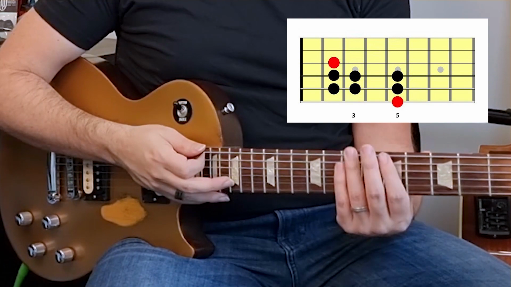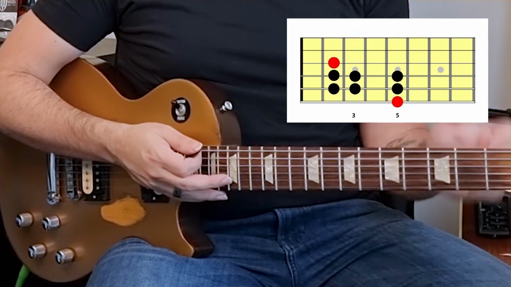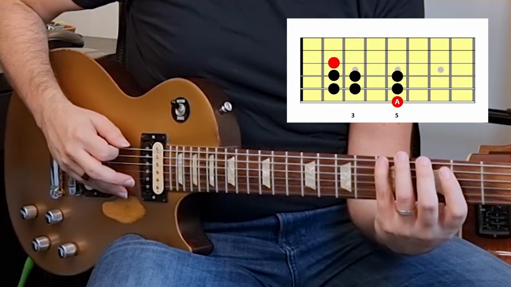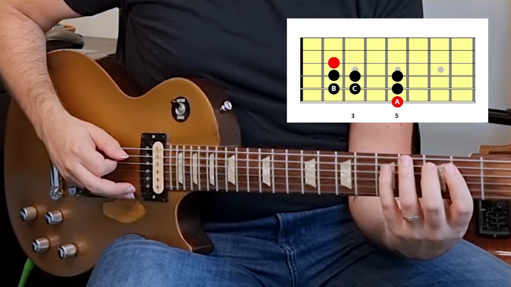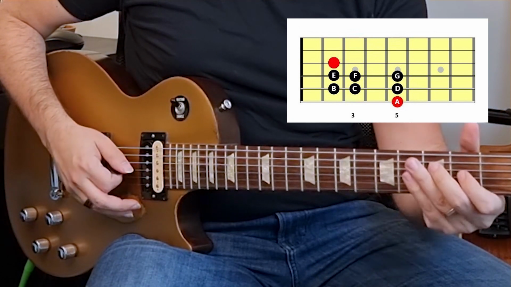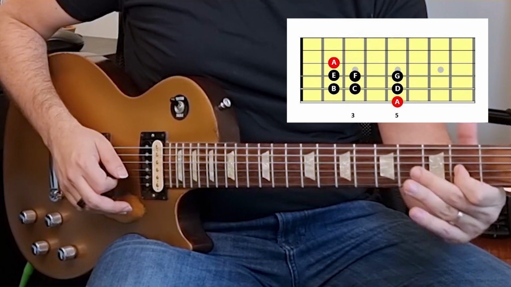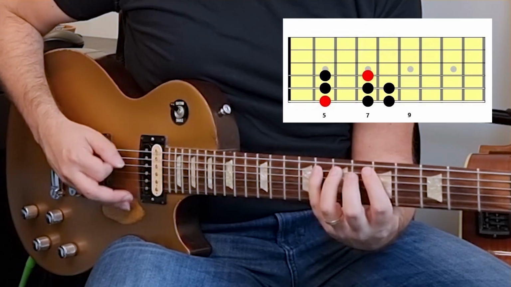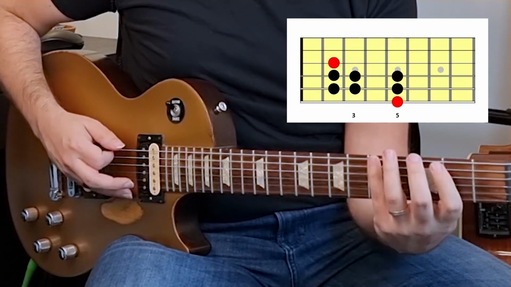Okay, so I talked about the right shape, here's the left shape. So instead of starting with the index finger, I'm going to start on A with the pinky, and I'm going to move towards the left. I said that 100 times today. So A, B, C, D, E, F, G, and then A again. Okay, let's just play them back to back. Right shape, left shape.